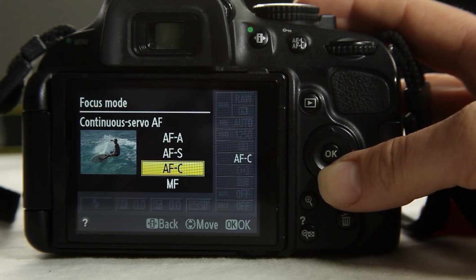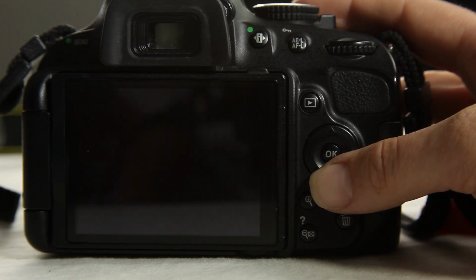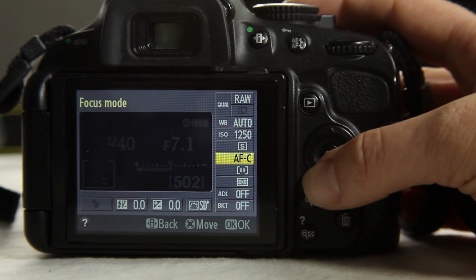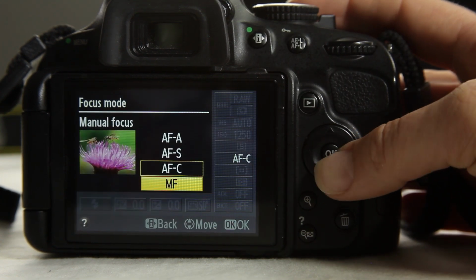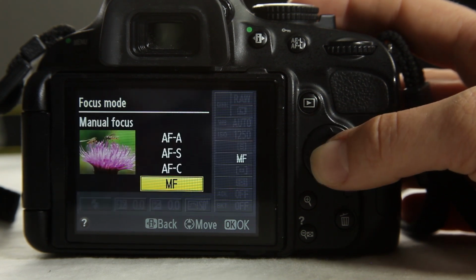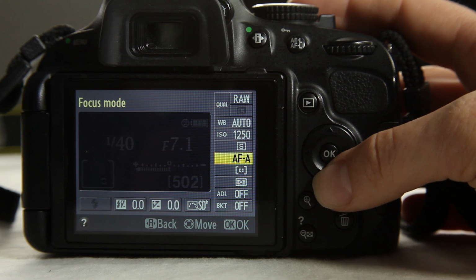You'll have autofocus servo continuous, and that'll go ahead and track a moving object for you throughout the frame as long as it stays in there. Bring that menu back. Or manual focus, of course. So, we'll go out of manual so that we can look at this other option.